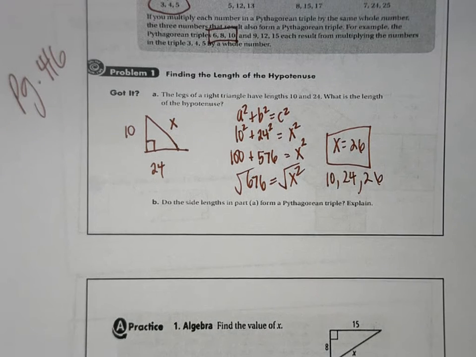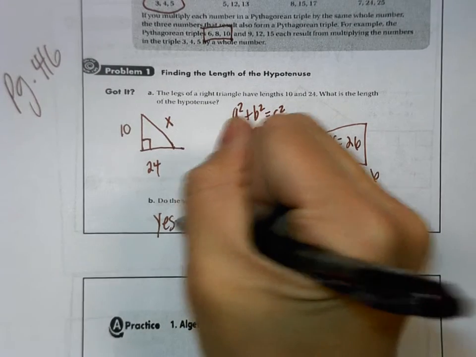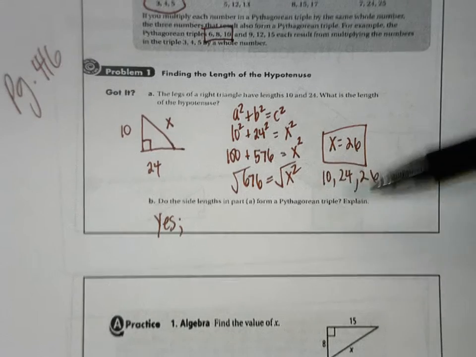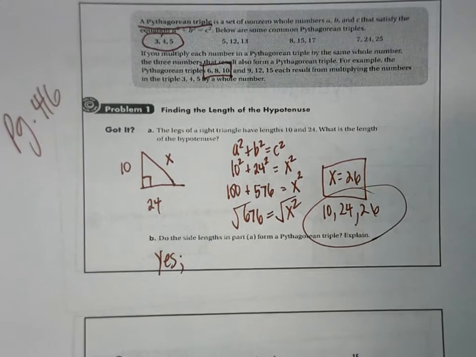On part B, it says do the side lengths in part A form a Pythagorean triple. Well, there's a couple of things. The answer is yes, because all of them work. But for a specific triple, is there a way of taking these? Could I do something and get back to one of these triples up here? Yeah.